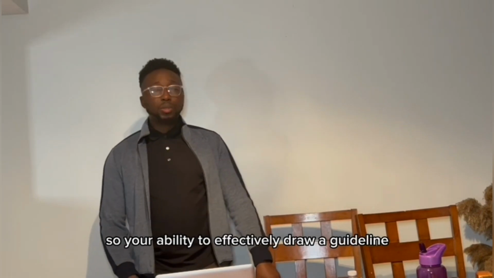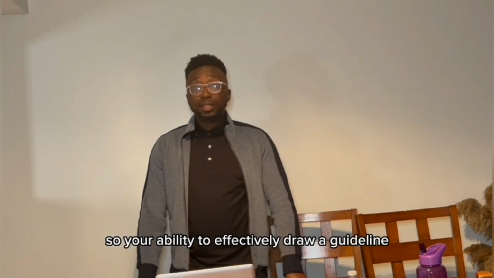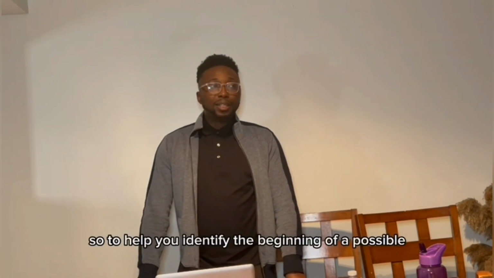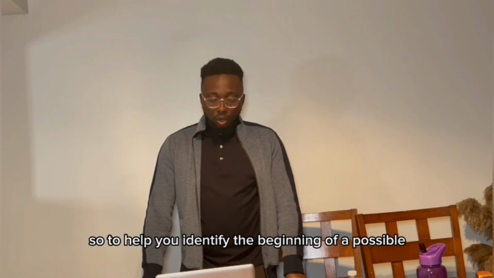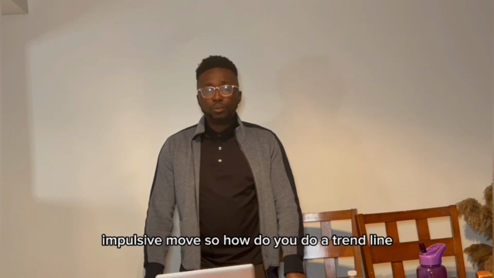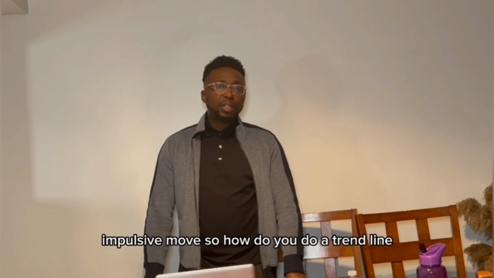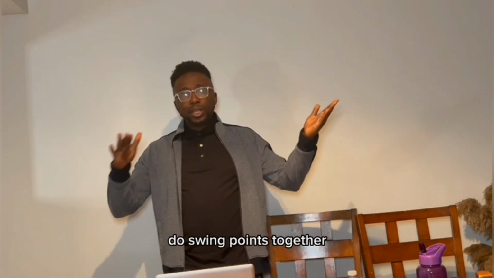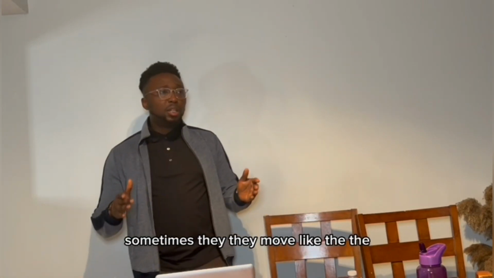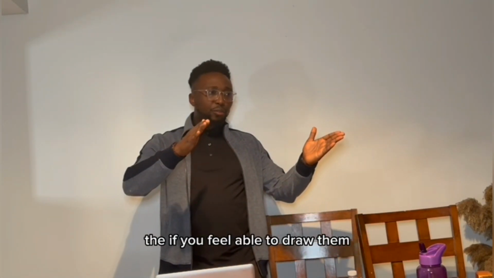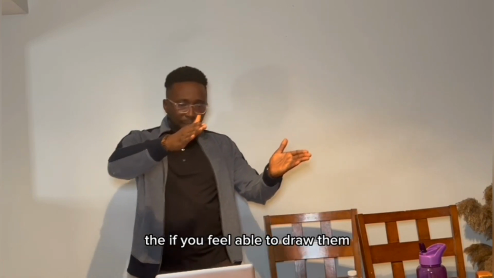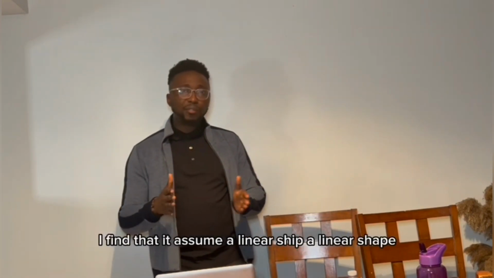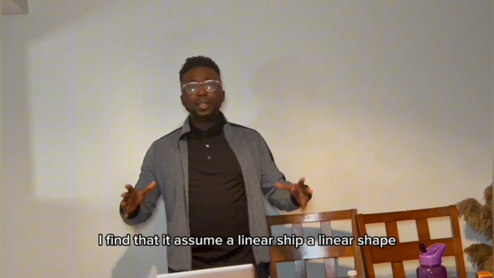So your ability to effectively draw a trend line is going to help you identify the beginning of a possible impulsive move. So how do you draw a trend line? All you have to do is connect those swing points together. Sometimes when you connect those swing points, you find out that they assume a linear shape.